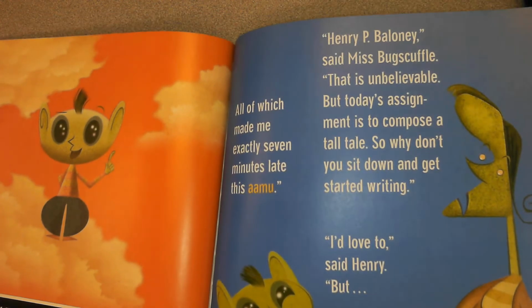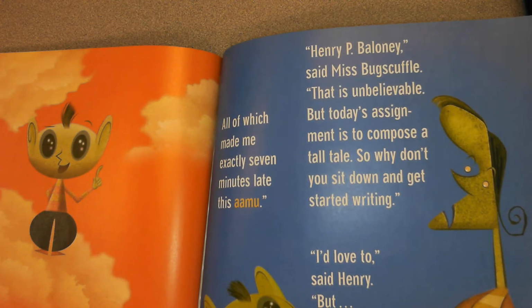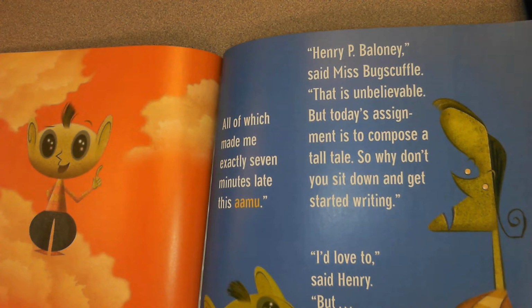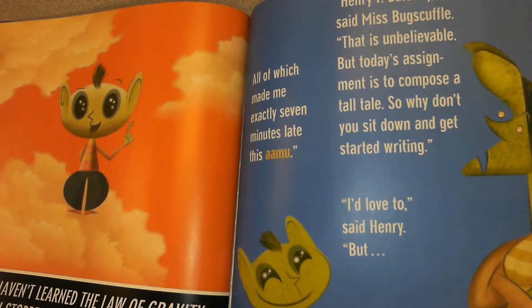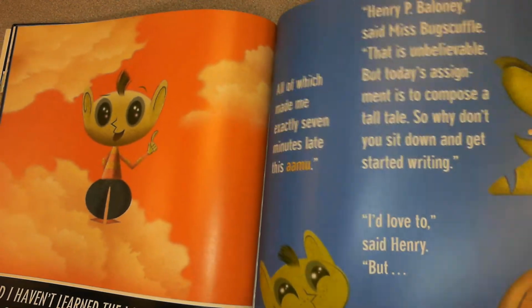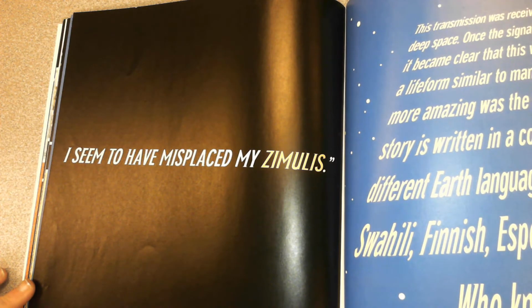"This, you, Henry P. Baloney," said Miss Bugscuffle, "that is unbelievable. But today's assignment is to compose a tall tale, so why don't you sit down and get started writing?" "I'd love to," said Henry, "but I seem to have misplaced my Zimulus."